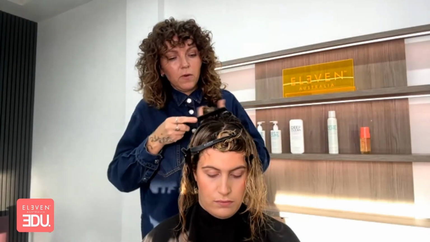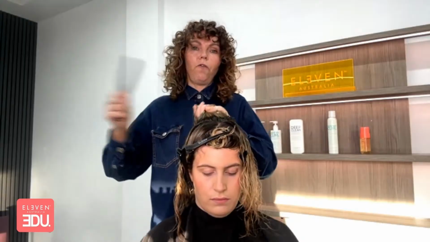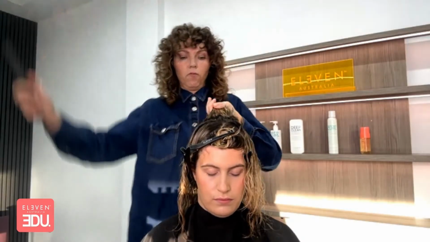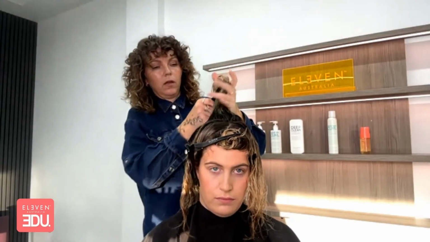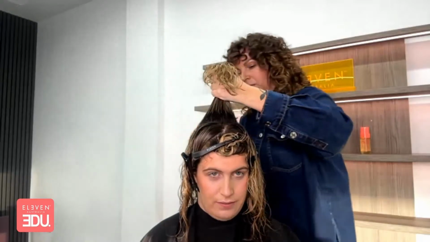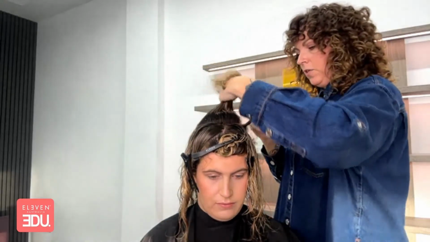So even though we still want to see that hair bounce, we don't want it to go flat at the side. We still want to see that round shape. Once you're comfortable with the diamond shape that you have created, then you want to clip this out of the way.